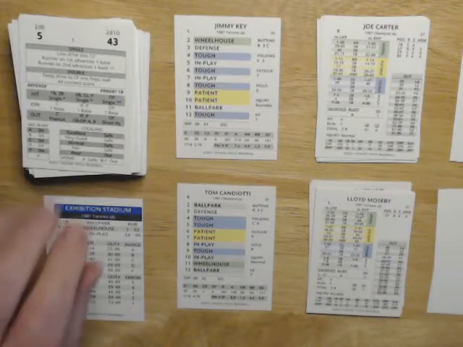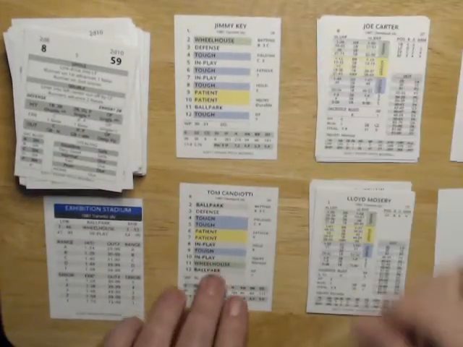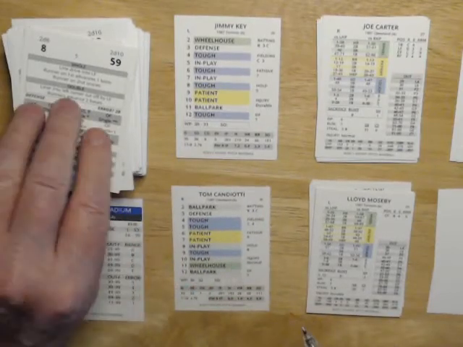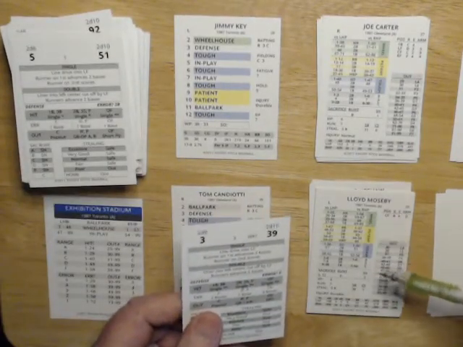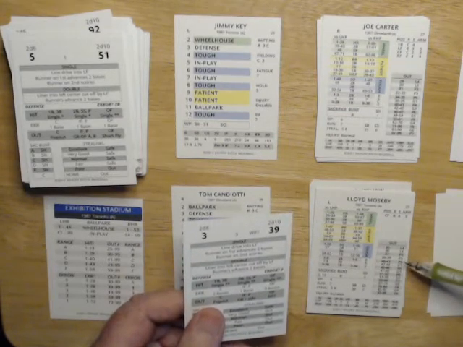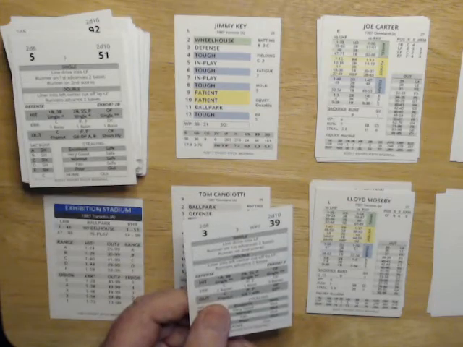Okay, here we got a Lloyd Moseby coming up. And it's an 8. That's the in-play section on Candiotti's card. Go to 39, in play. Oh, still not going to reach it. So we got he pops it out to the first baseman. 2 down. Runner on second.